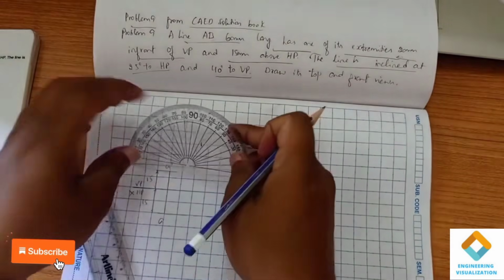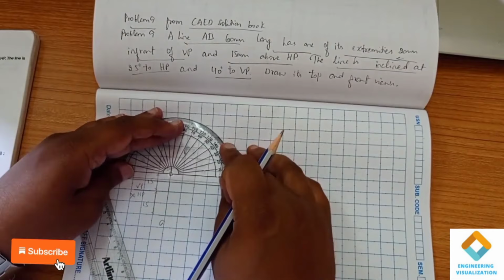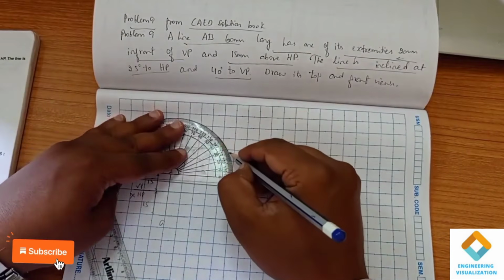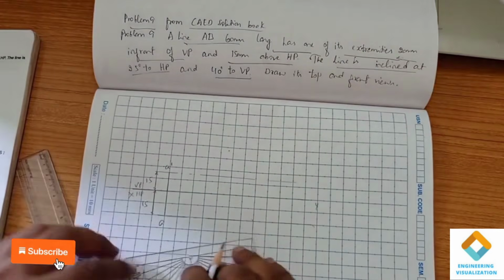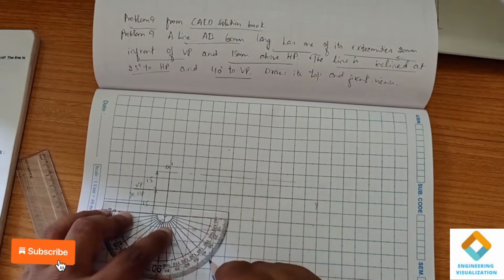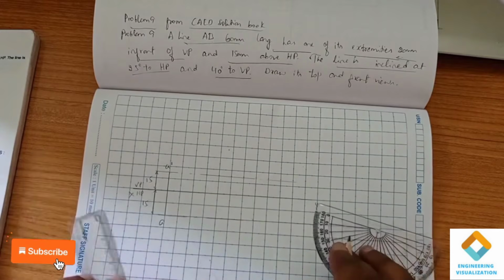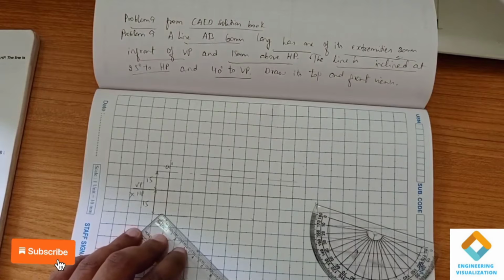So 25 degree to HP. Okay, and 40 degree to VP. Here the length of line we have to draw, that is 60.